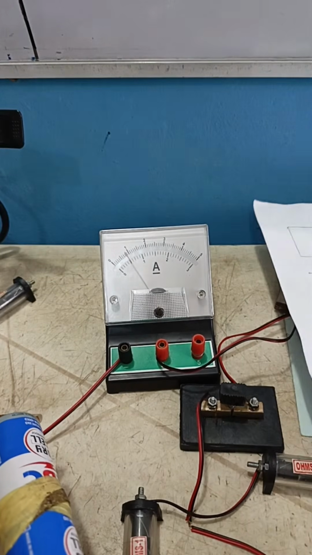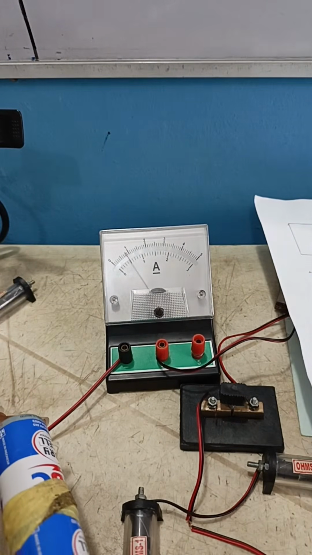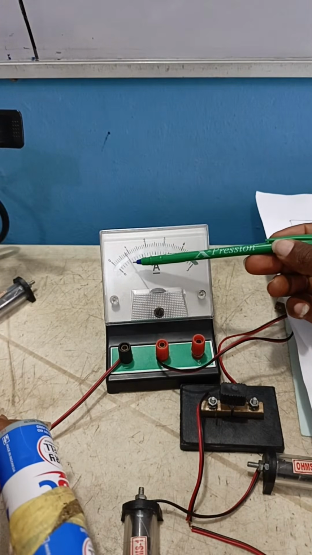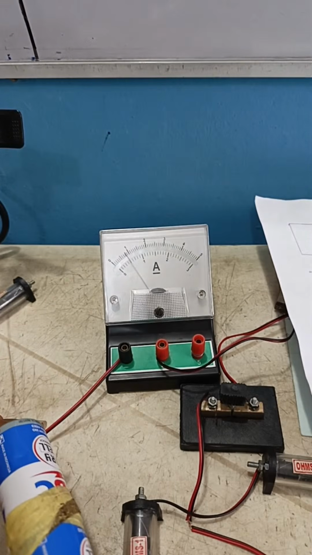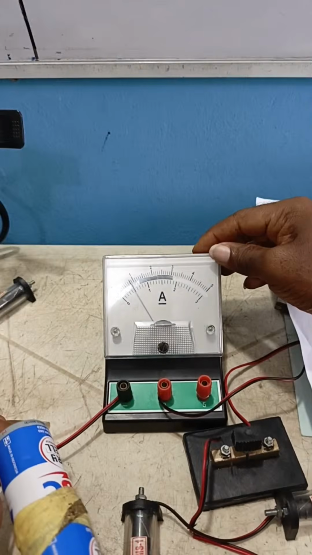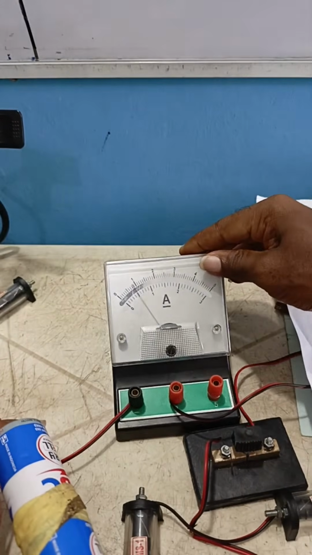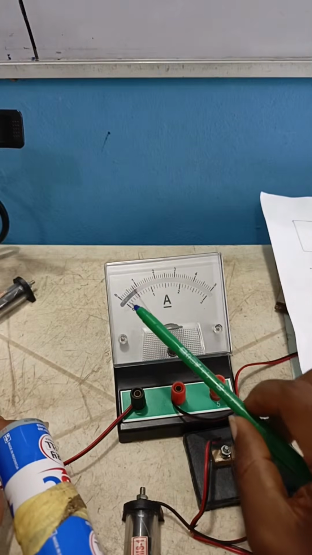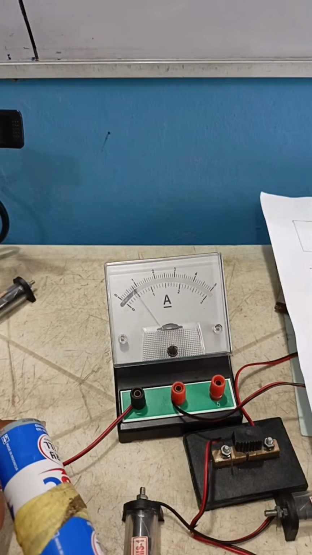I've closed the key. The circuit is complete now. Watch what we obtained. The needle is pointing here. You can see it here. And that is exactly 0.5. Trying to see if I can adjust it a bit for you to see. Good. 0.5. Make sure you avoid error due to parallax.